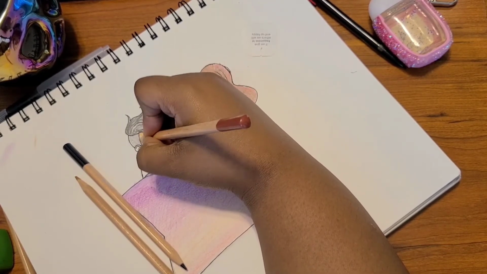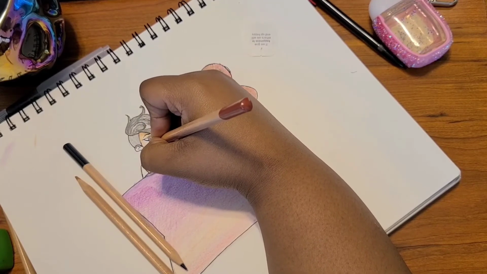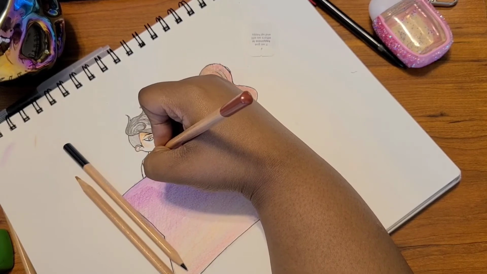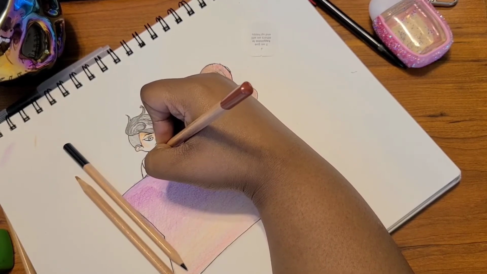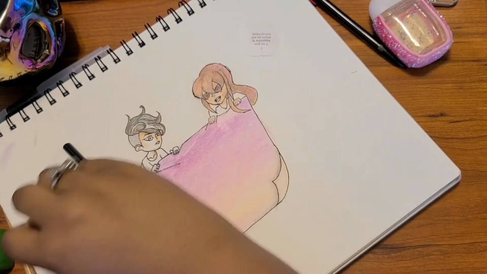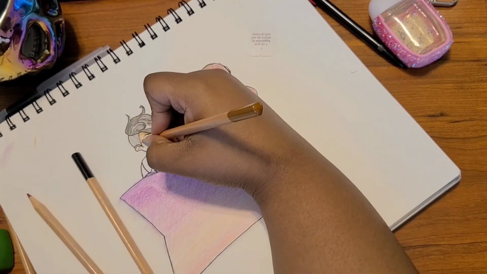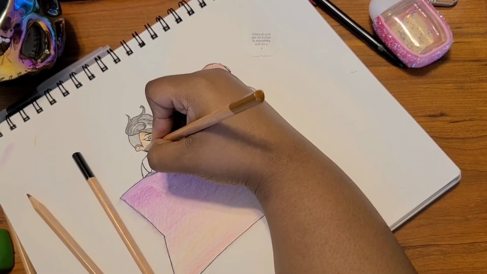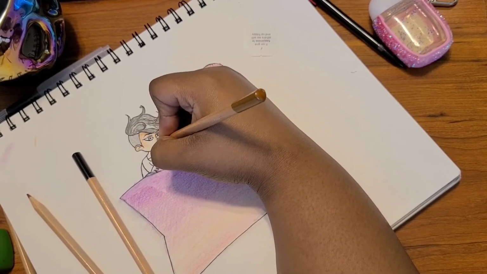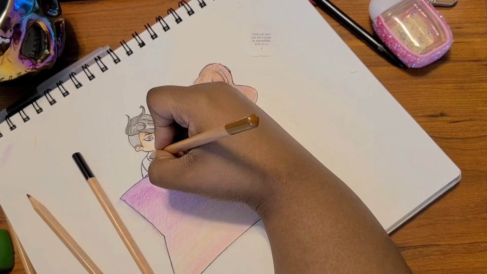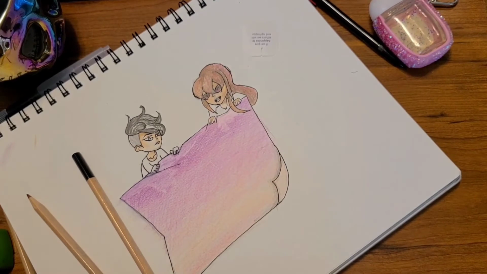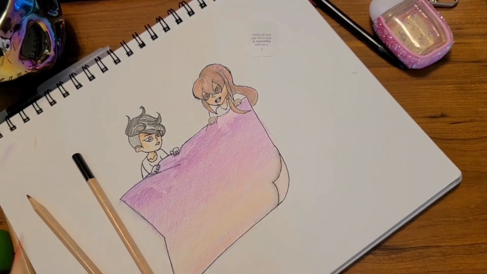So I started to find the coloring of the face specifically on the male subject to be quite difficult. I wanted him to be a lighter color than the female, mostly because I'm darker than my boyfriend. My boyfriend is white. In fact, he's Italian, and I am black and American Indian.